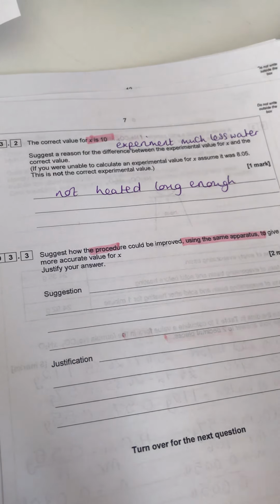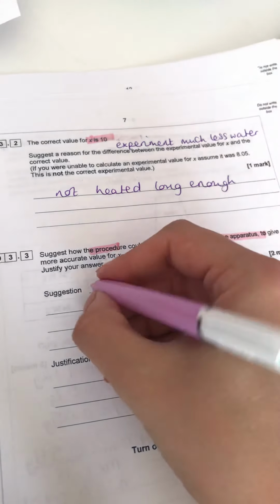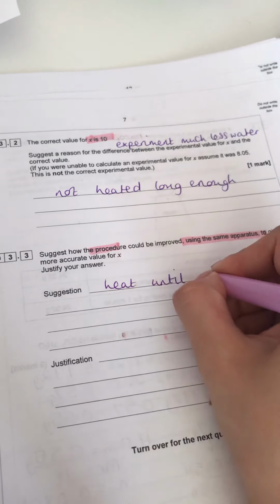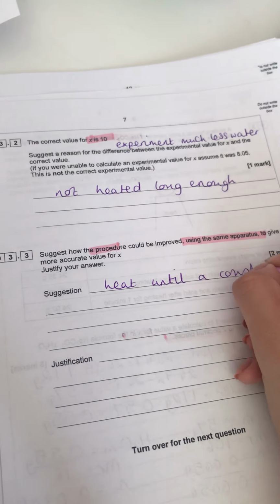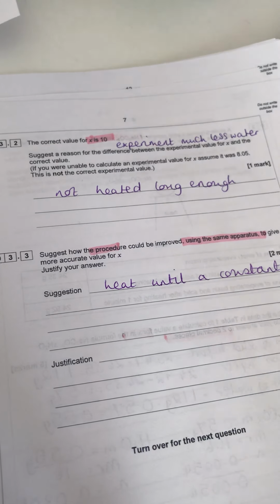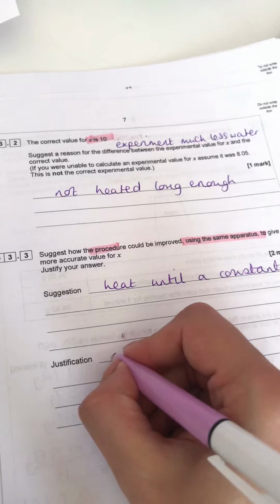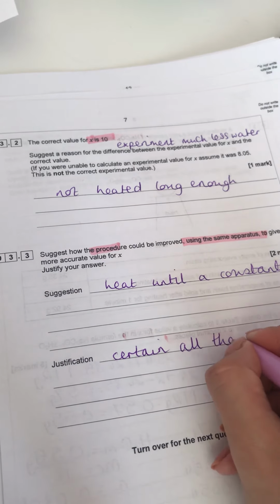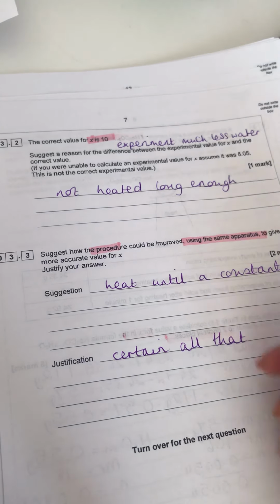Now, we know that they're measuring the mass of the substance after, so what they could do is continue to heat it until a constant mass is reached. That might mean that they're going to record the mass every minute. They're going to keep doing it until they find that that mass is constant, because that way we can be certain that all the water has been lost from that product.